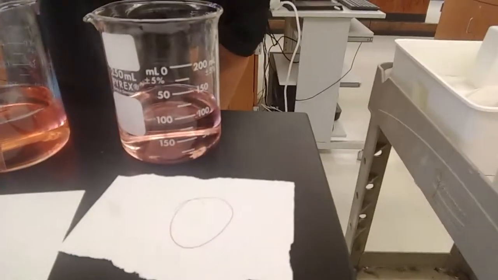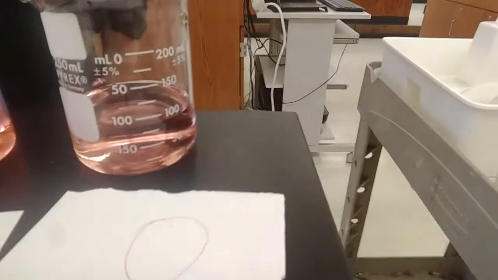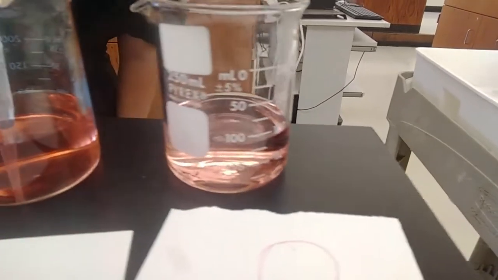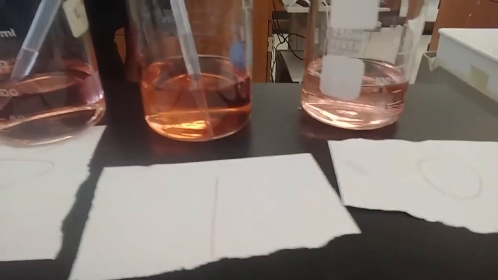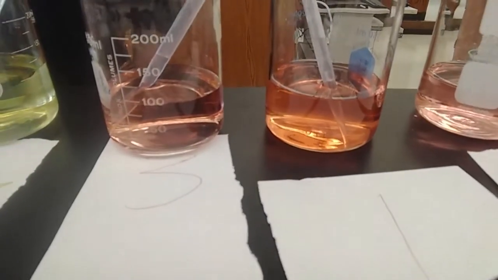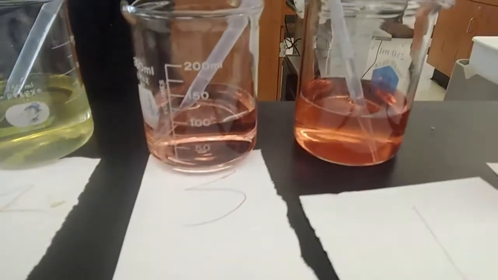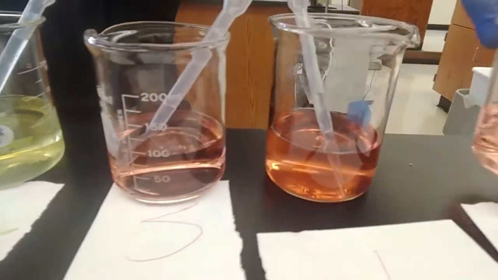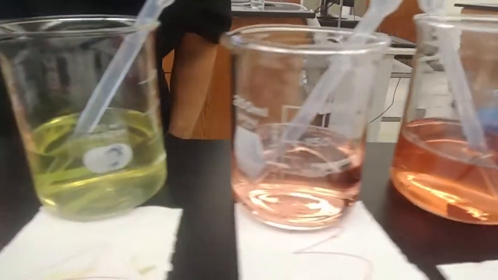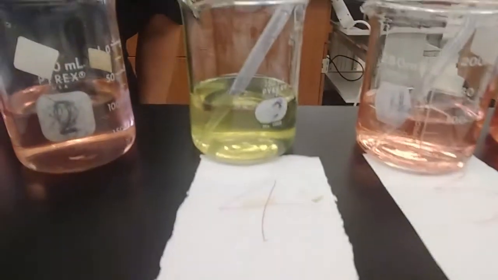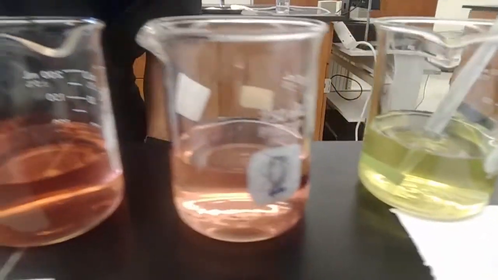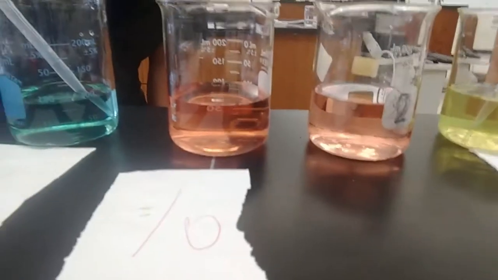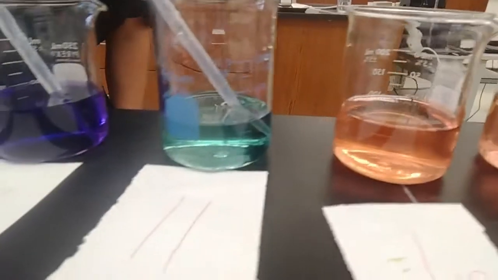For pH 0, we have this sort of light peach color. 1 is a little darker peach. 3, sort of similar to 0, peach color. 4, we're getting a little greener. 7 is not really 7, we're back to this peach. 10 is not really 10, back to the peach. 11, there we go.